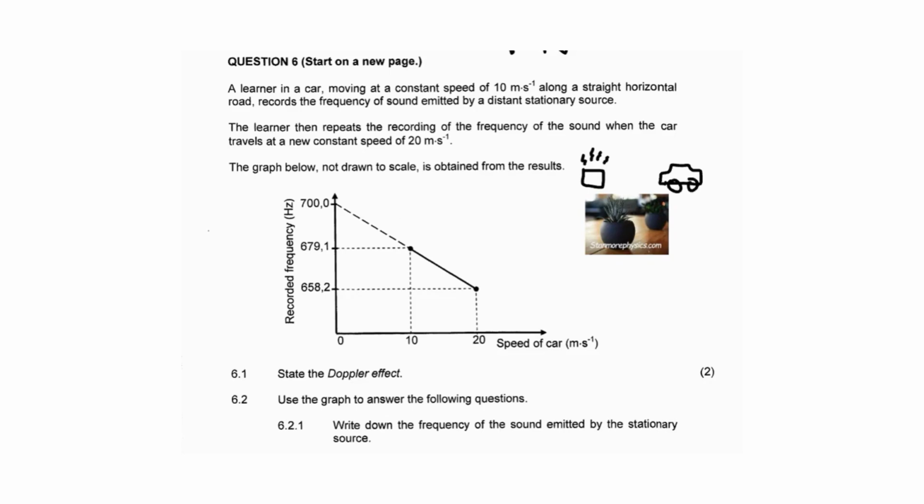The learner then repeats the recording of the frequency of the sound when the car travels at a new constant speed of 20 meters per second. So this was done twice. The first time the car was moving at 10 meters per second and the learner recorded the frequency, and then the car was moving at 20 meters per second and the learner recorded the frequency. The graph below, not drawn to scale, is obtained from the results. We have the speed of the car and the recorded frequency.